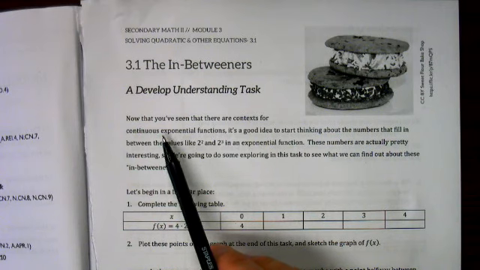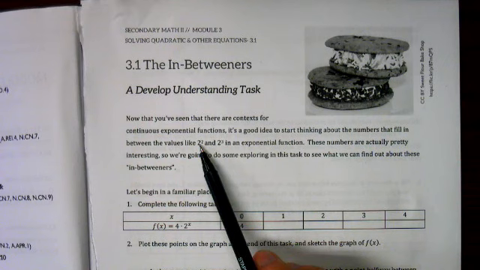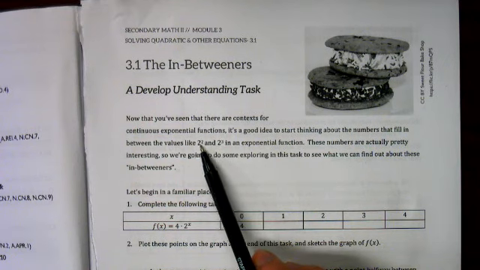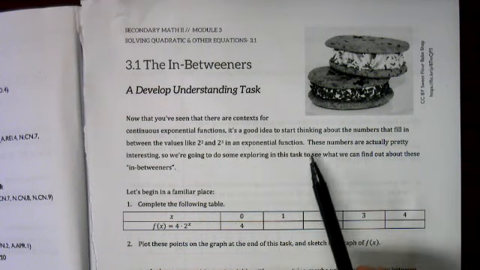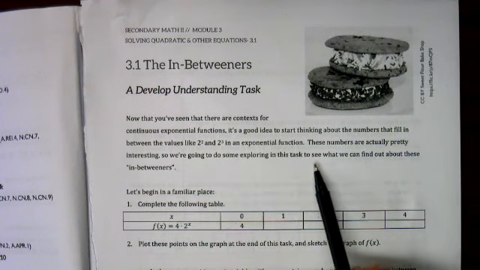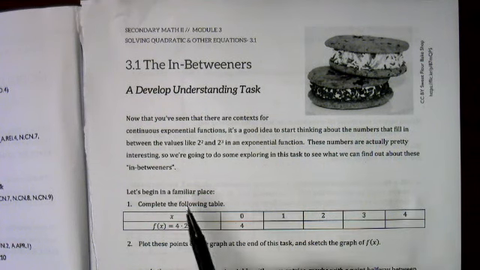So that's the idea that it's starting to put forth, is saying what happens when we look at exponential functions between the values of just integer x values. These numbers are pretty interesting, so we're going to do some exploring in this task to see what we can find out about these in-betweeners. That's why it's called in-betweeners. So let's begin in a familiar place.